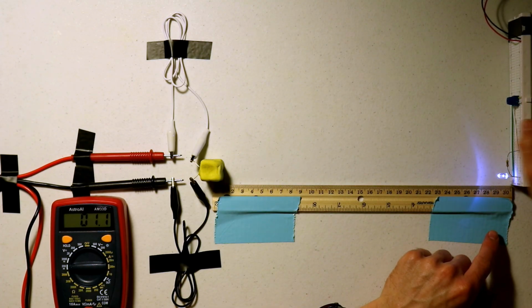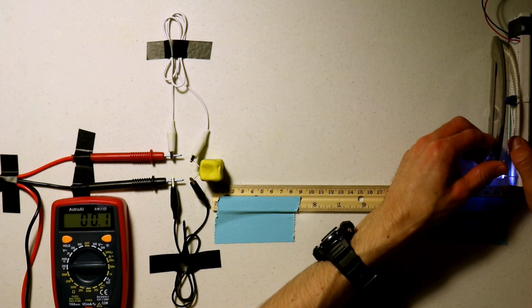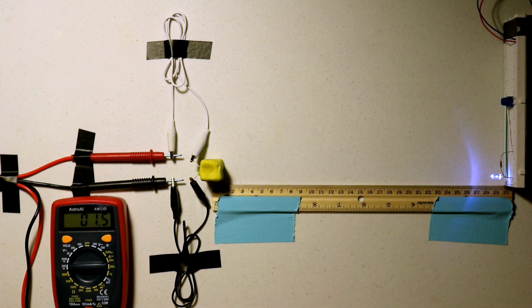Then we're going to decrease the distance by 2 centimeters, so I'll adjust it now to 28 centimeters, and again use the protractor to line it up exactly at 28 centimeters. That looks good. And then I just need to aim it directly at the detector, and it looks like it is. And then I'll record the distance, 28 centimeters, and the new voltage, which if I just let it settle down for a second, is 1.3 millivolts.